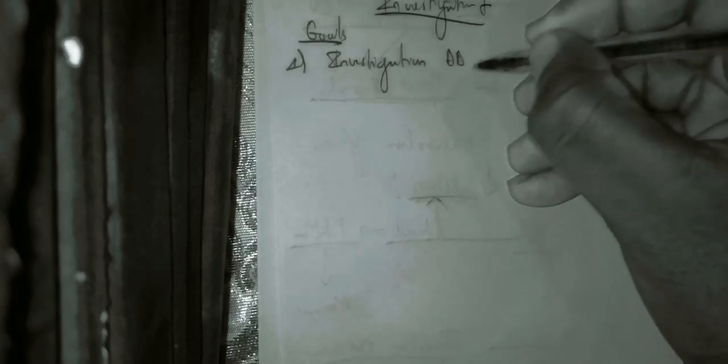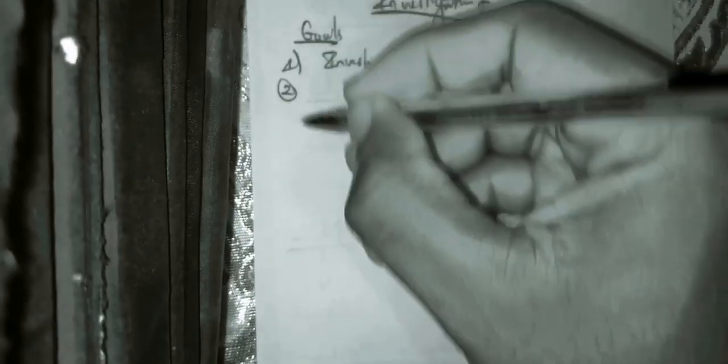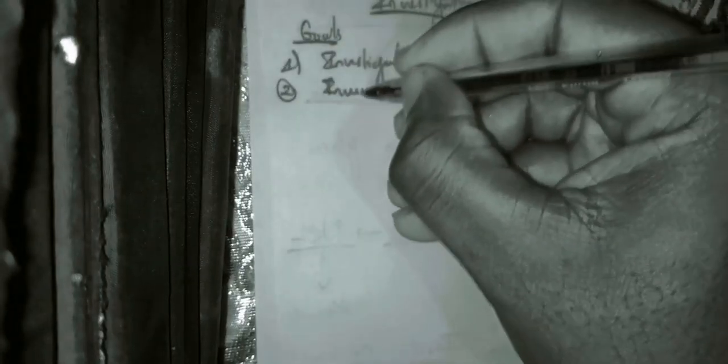Is it clear? So when you put your diagnosis, as I've just said in the last tutorial, the investigation starts with the goals of investigation. Your first goal is to investigate for your disease and roll out your differential diagnosis. The second goal of investigation is that you investigate for the cause.